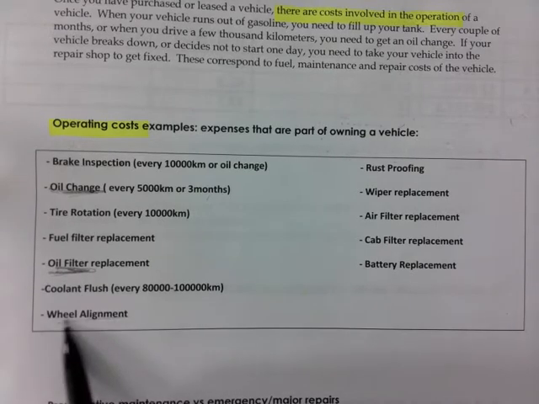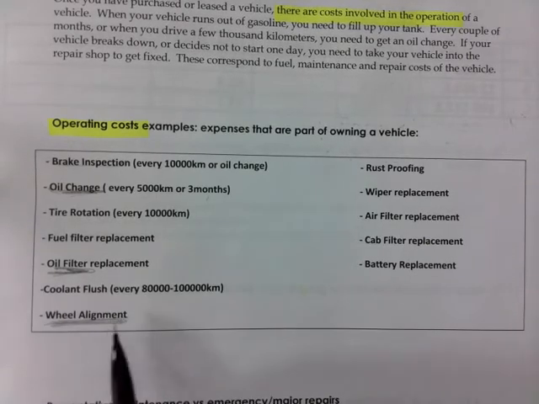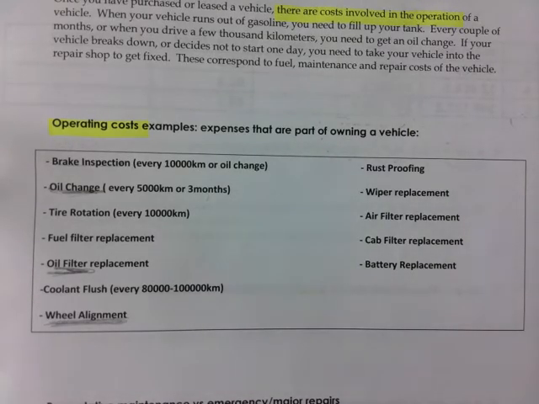Wheel alignment. That's only if you make repairs on your car. If you ever do anything with a front end, you need to get it aligned again because it needs to be perfect. Even if it's off by a little bit, your tires are going to wear out unevenly. Okay, so you need to make sure you do that.